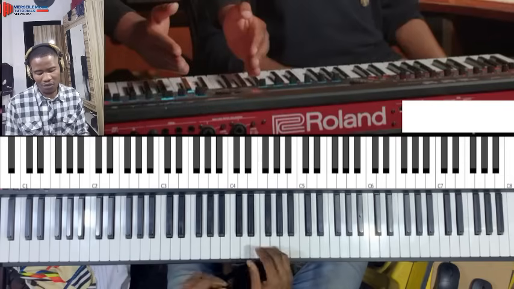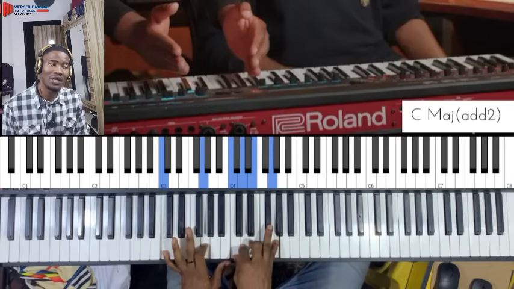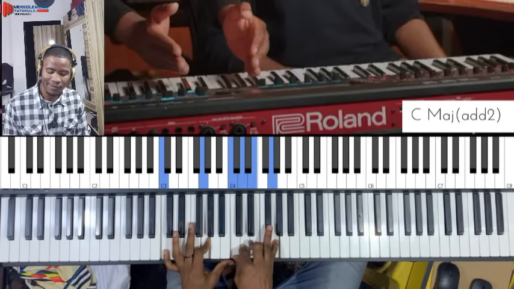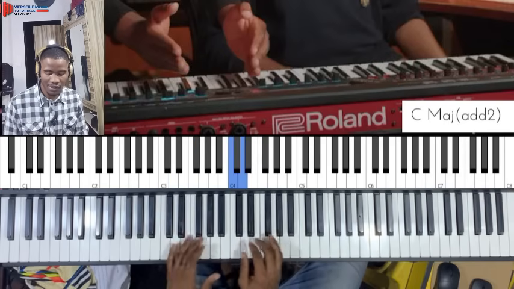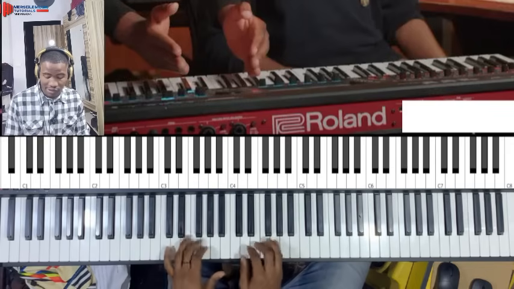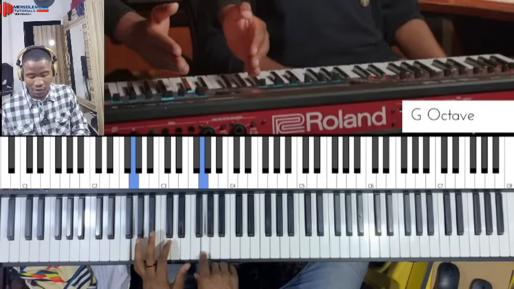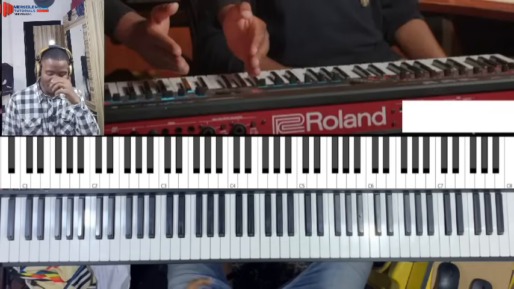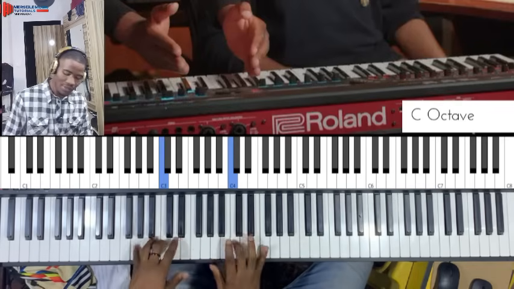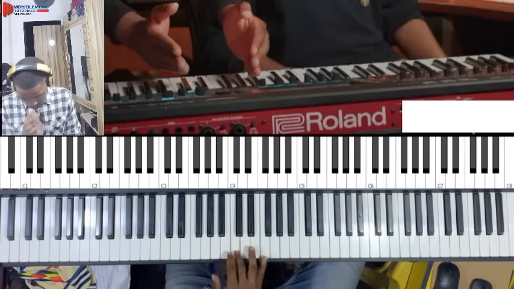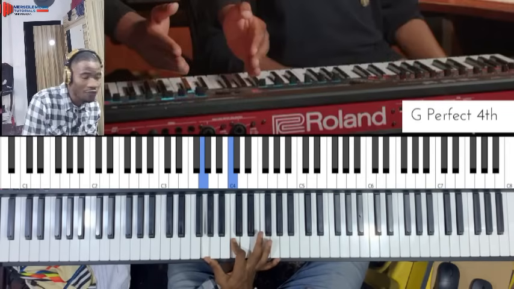So if I'm going to the 5 chord, what is the secondary dominant chord that leads us to the 5? The 5 is a C. So a G will lead us to a C. Check the circle of fourths and fifths. All right, check the interval. They are a 4th away from each other.